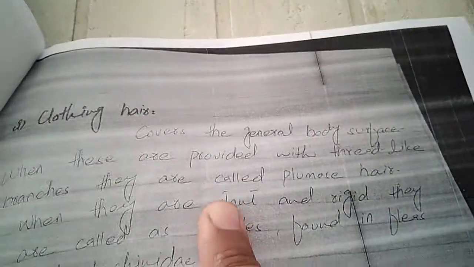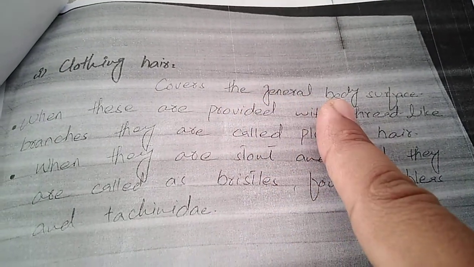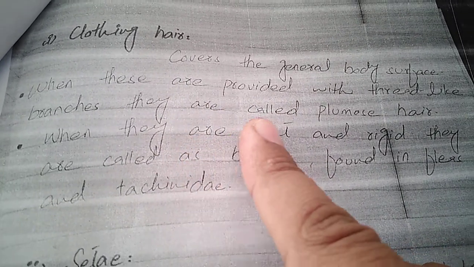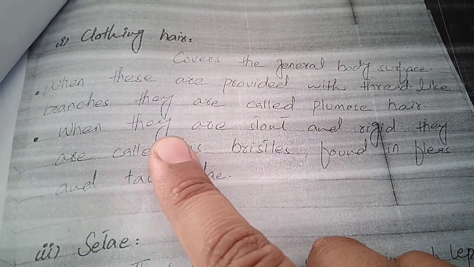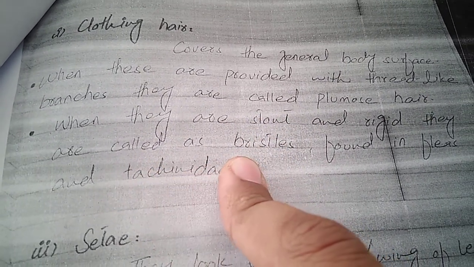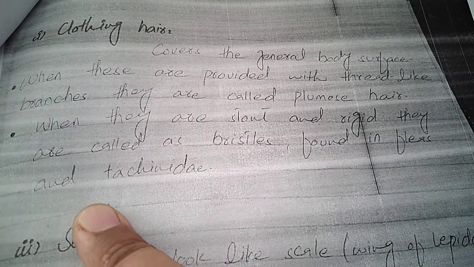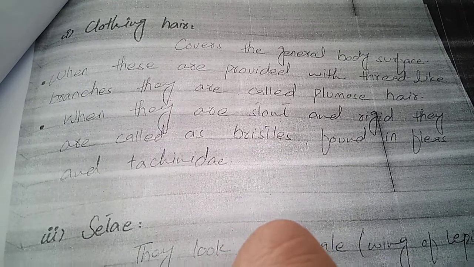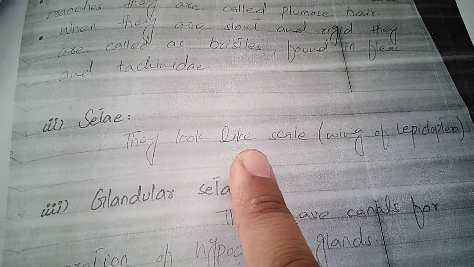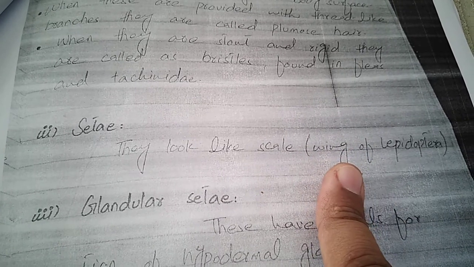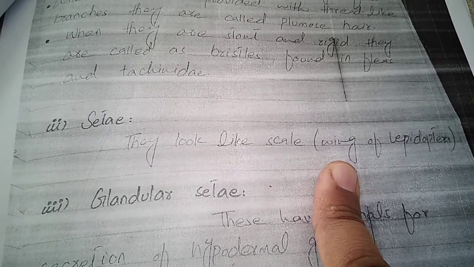Next are the types of setae. Clothing hairs cover the general body surface. When these are provided with thread-like branches, these are known as plumose hairs. When they are stout and rigid, they are known as bristles, and they are found in fleas and others. If they cover the whole body, they are known as clothing hairs. Scale setae are present on the wings of Lepidoptera. You are familiar with butterflies and moths.